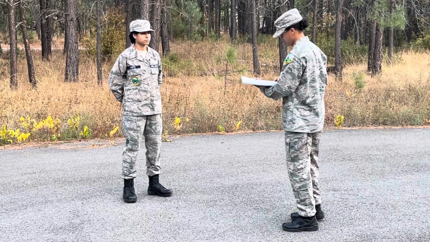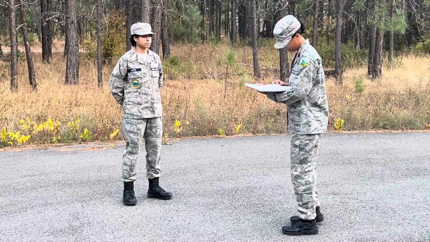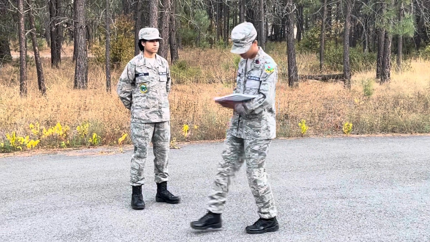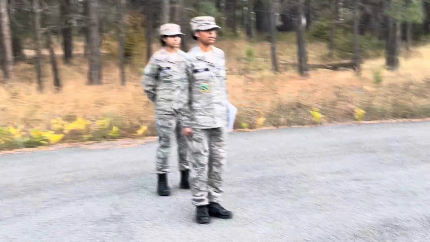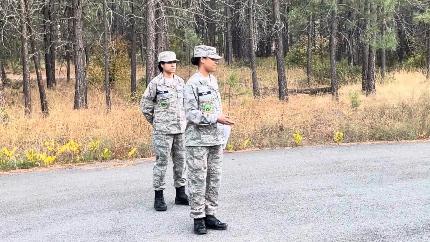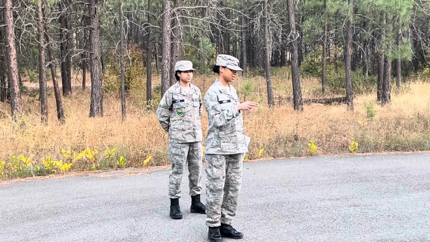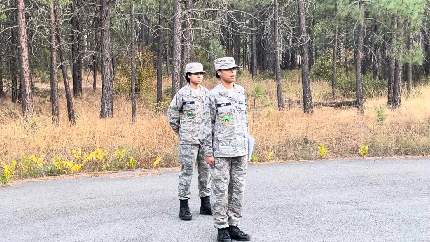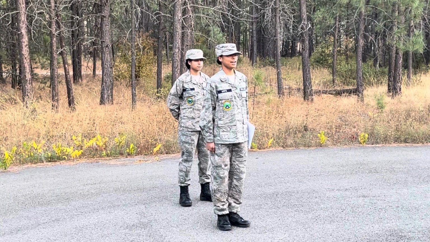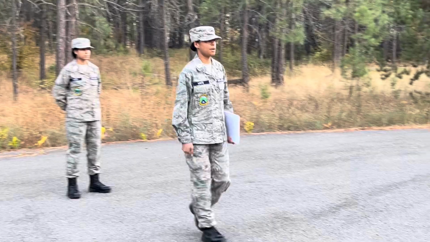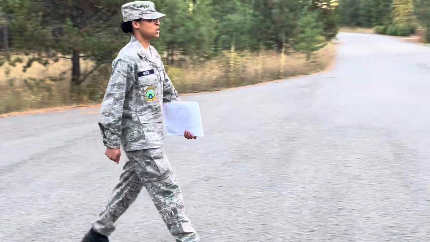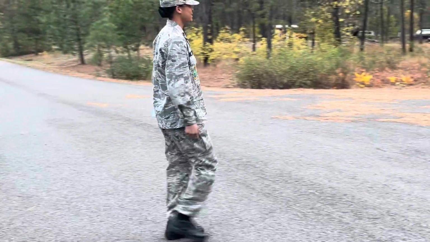I'm going to demonstrate this for you guys now, as if I was in the second element, so I'm going to take 2 steps. Forward, arch, hut, 2, 3, 4, hut, 2, 3, 4, column left, arch.